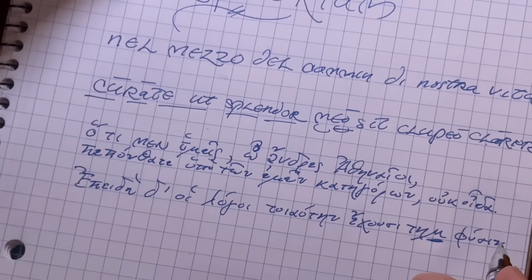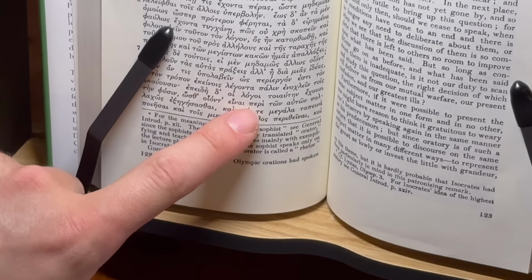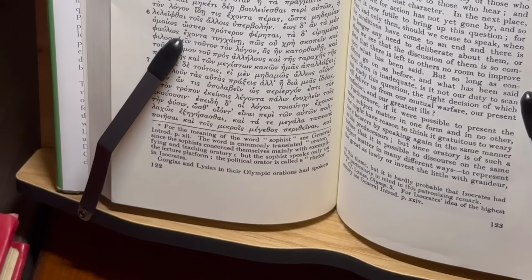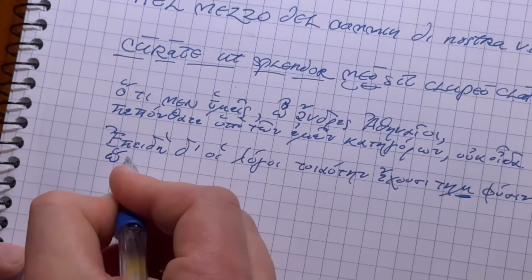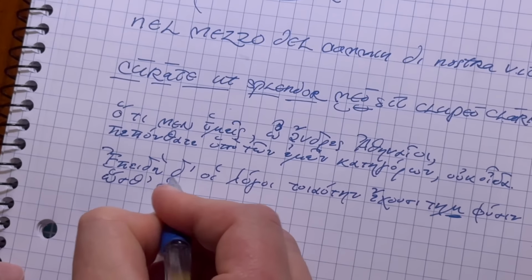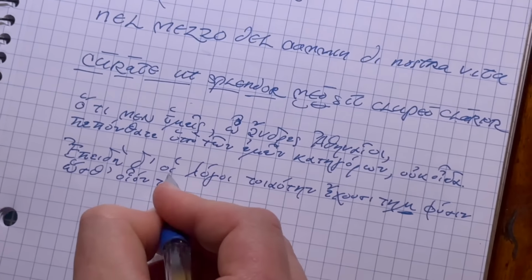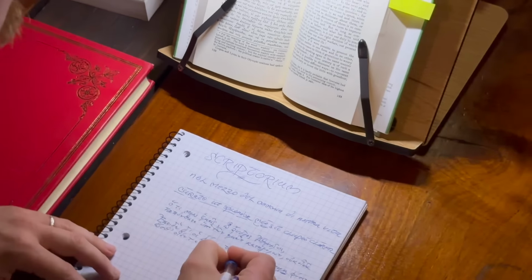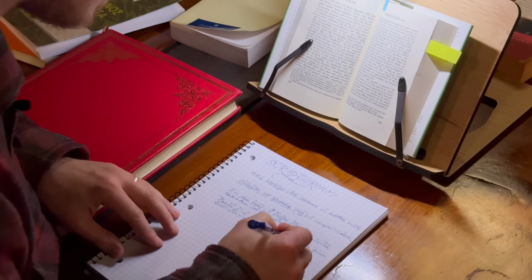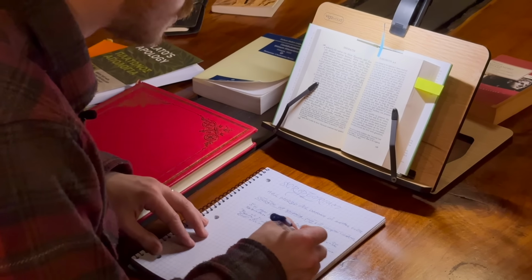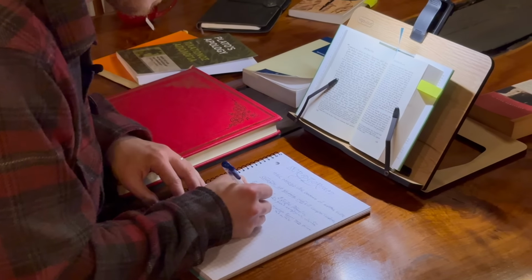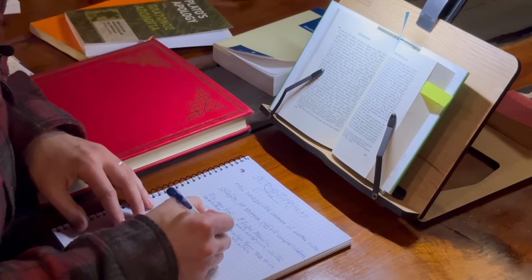Tēm physin. And then the next, hōste hoion te einai, that they are able. Hōste hoion te einai, peri tōn autōn pollakis exēgēsasthai. Let's see how much I remember. Hōste hoion te einai, peri tōn autōn, pollakis ex-hē-gē-sas-thai.